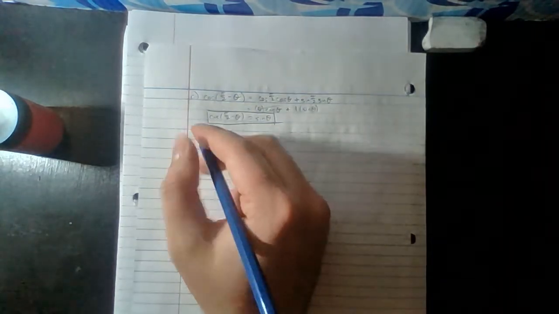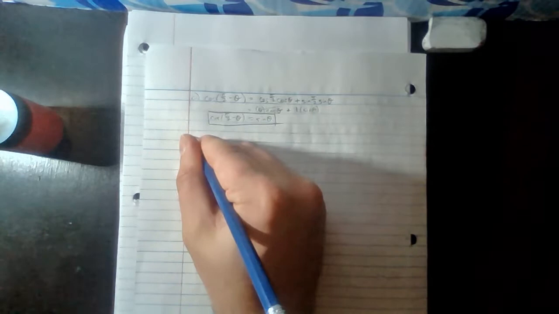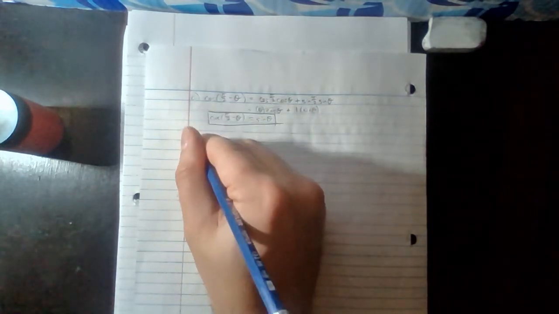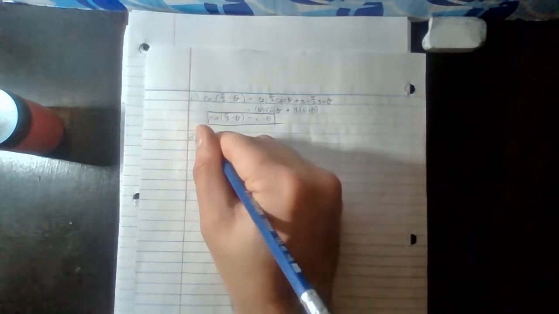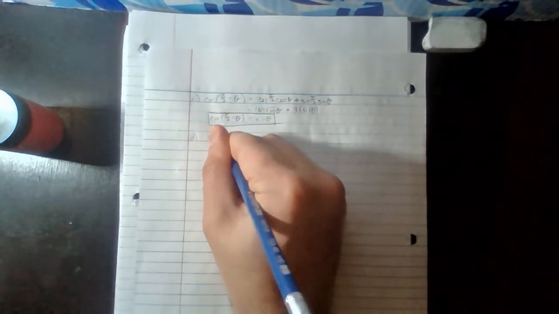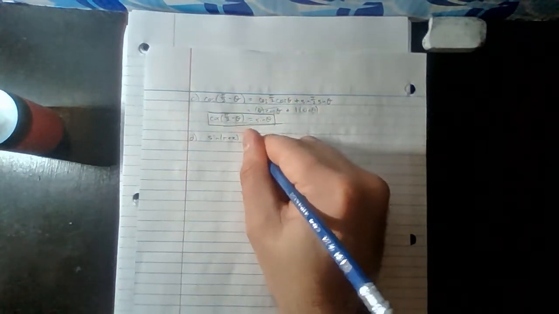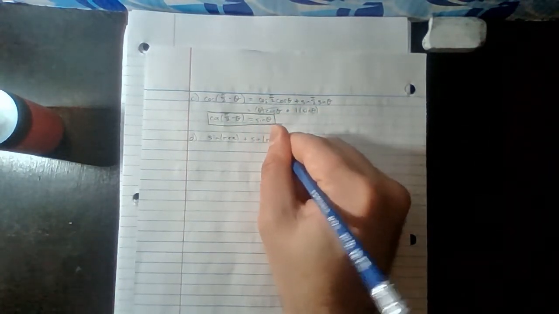There's a couple of simplifications that we can make. So simplify the following expression. Let's call this d: sine of pi plus x plus sine of pi minus x.